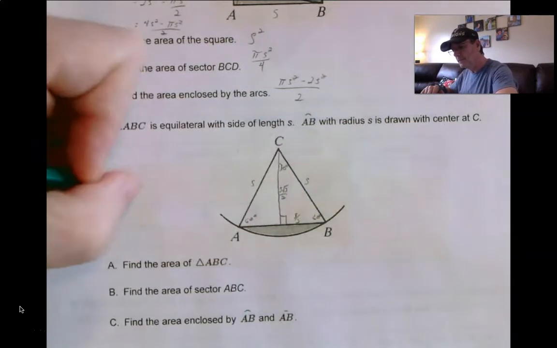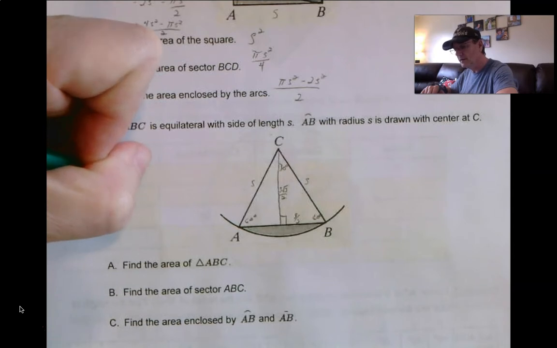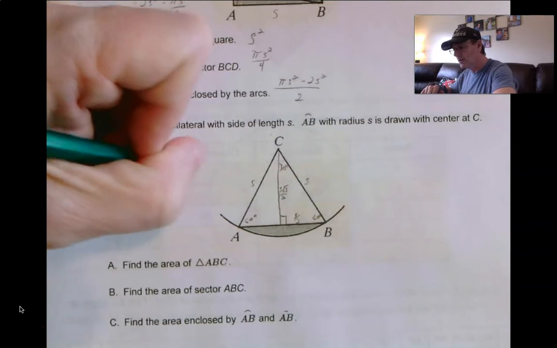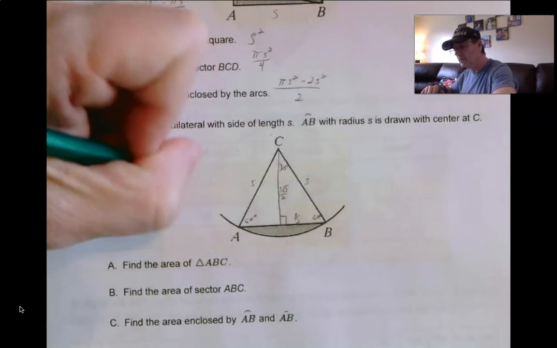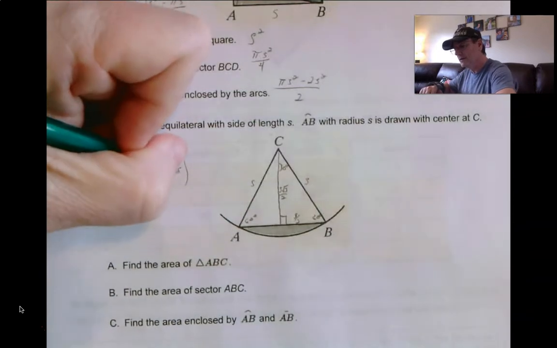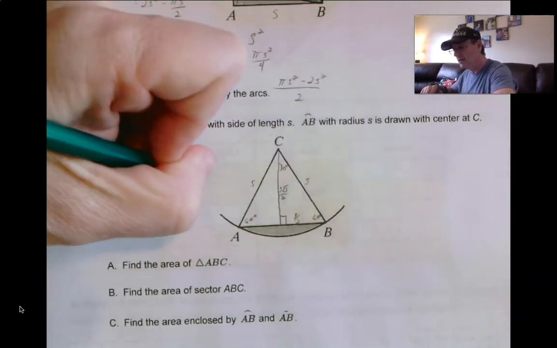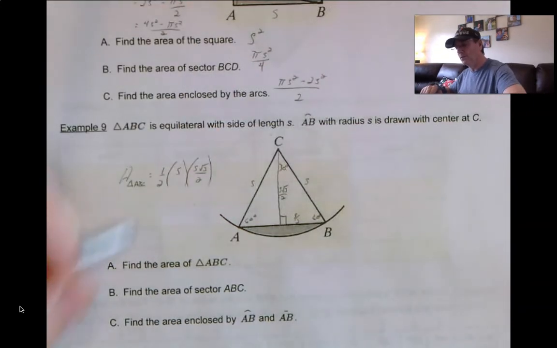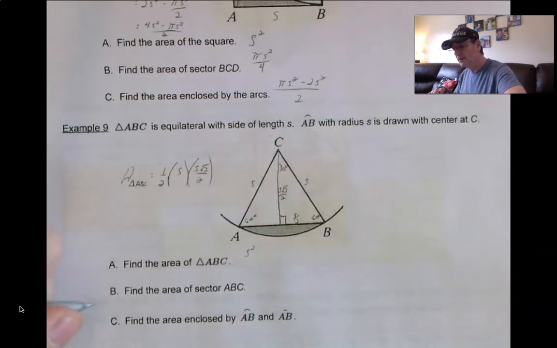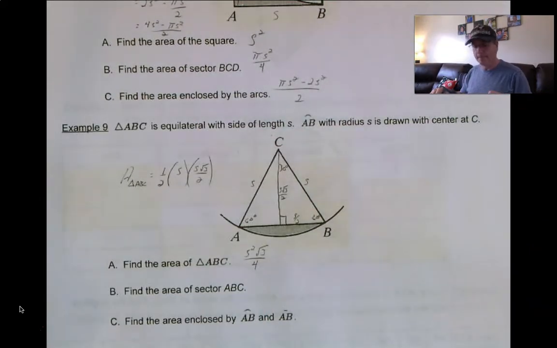The area of triangle ABC is equal to 1/2 base, S over 2. No, I'm sorry, just S. Getting myself confused. Times the height, which is S root 3 over 2. So our final area of the triangle is S squared root 3 over 4.